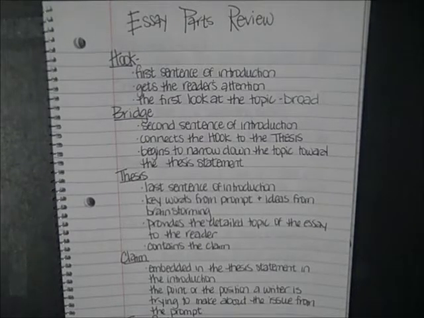Bridge. It's the second sentence of the introduction, connects the hook to the thesis. It begins to narrow down the topic toward the thesis statement. It's a connecting sentence. Think of the picture of the bridge in your head. It connects land. Go figure.